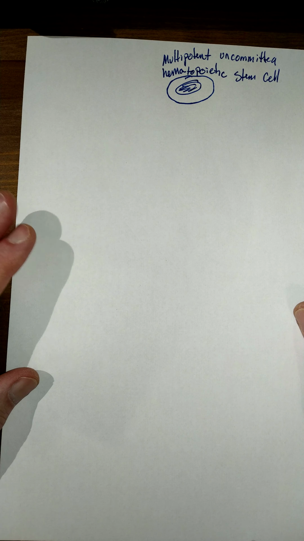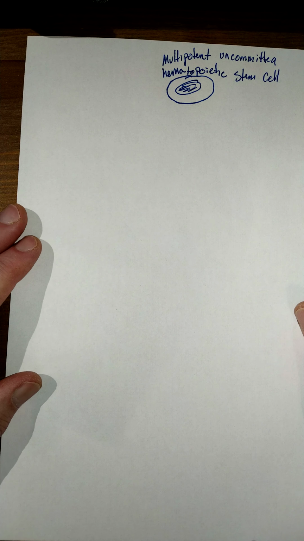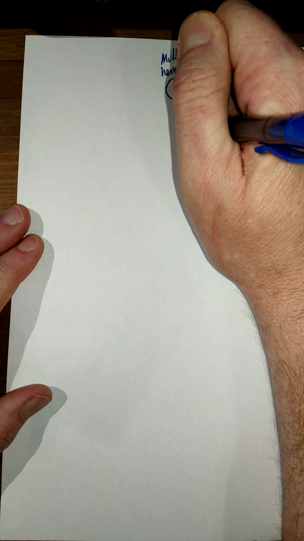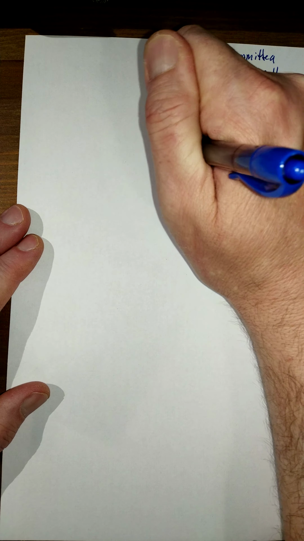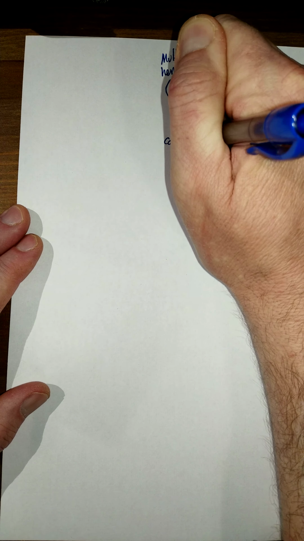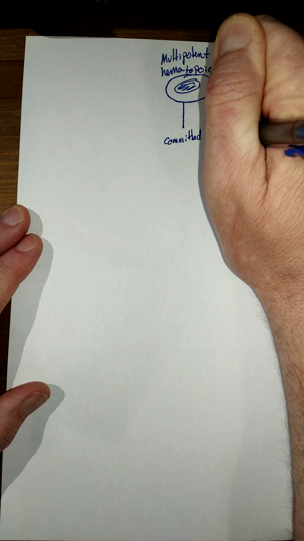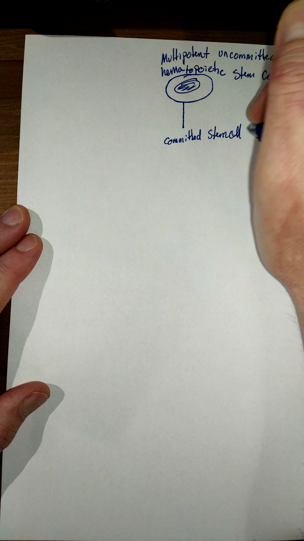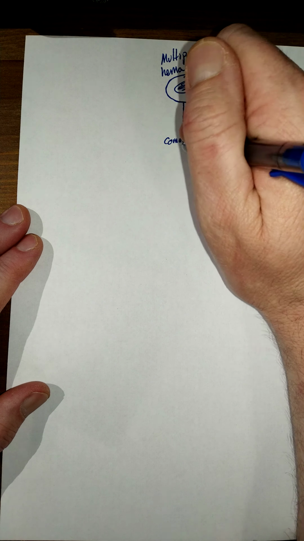That's where it all begins. And this then travels down this road to become a committed stem cell. That means it's been given its assignment. It knows what to differentiate into at that point.